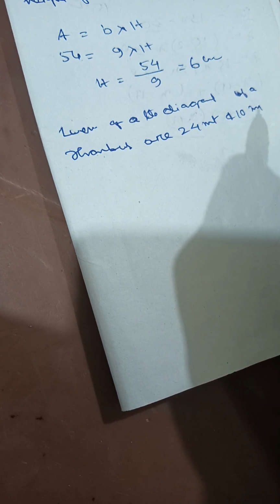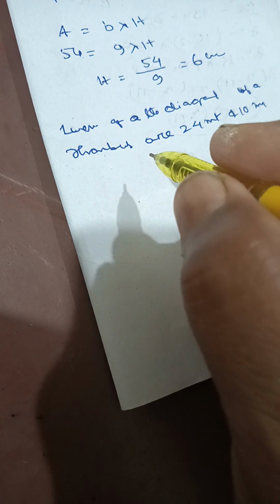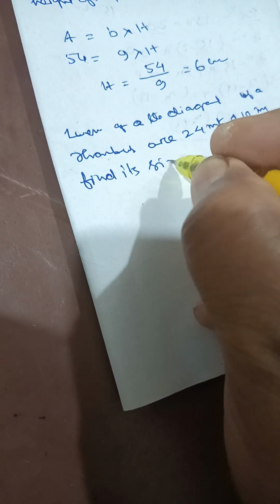So 24 meter and 10 meter, we have to find the side of the rhombus. You write there, find its side.